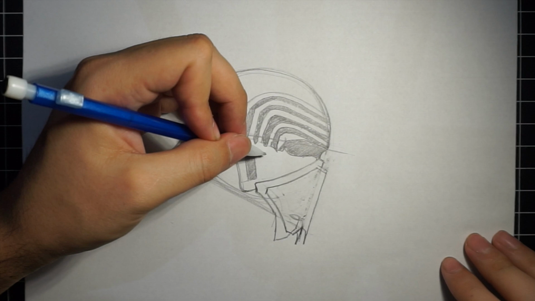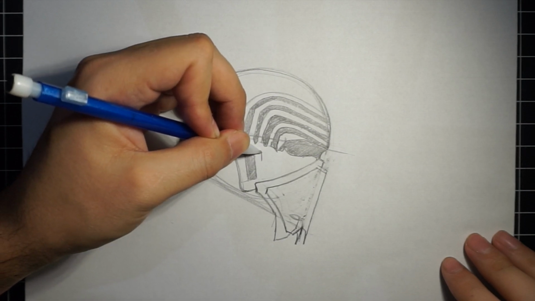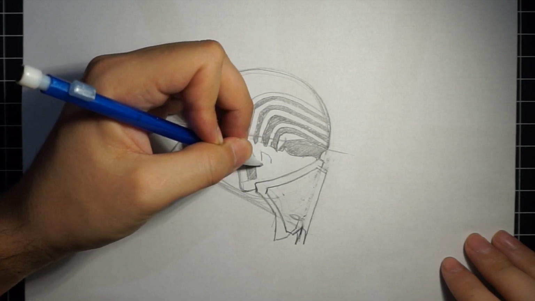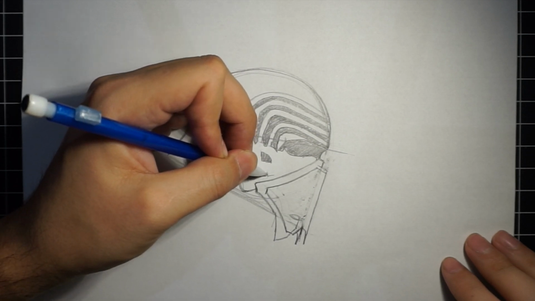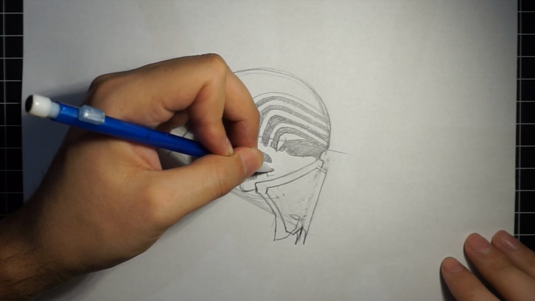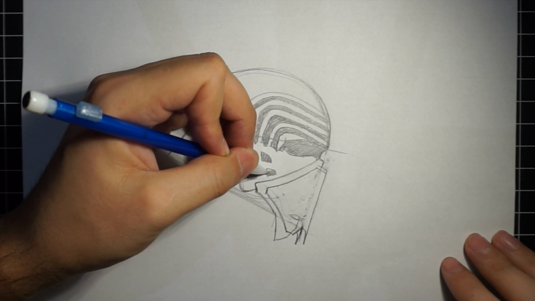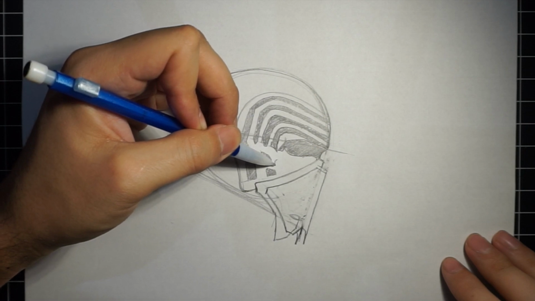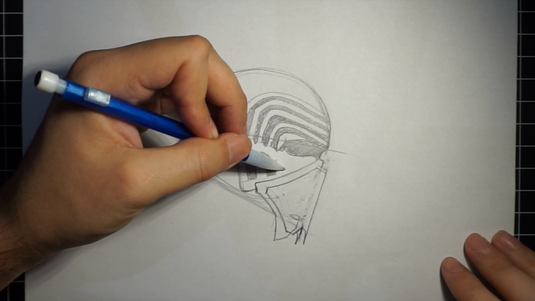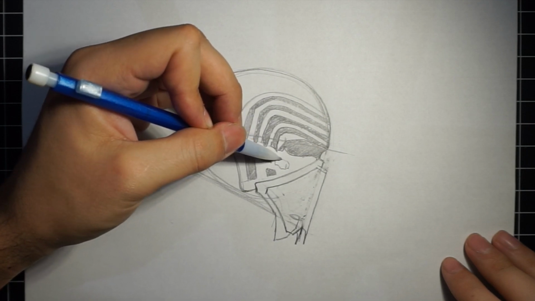Now here comes the random shapes in his face. So there's no particular shapes he has. You can just go ahead and make these shapes I'm drawing or make up your own shapes. Just make sure they're geometrical like this. So I'm gonna go ahead and continue. Now as I go more towards the right of his face with these shapes, they get a little bit smaller.